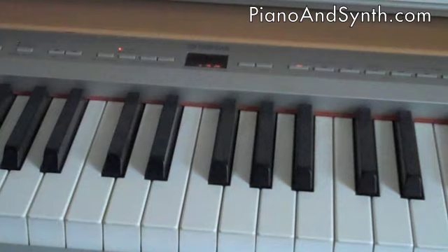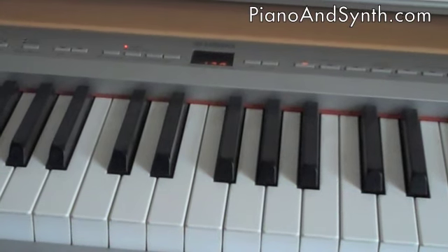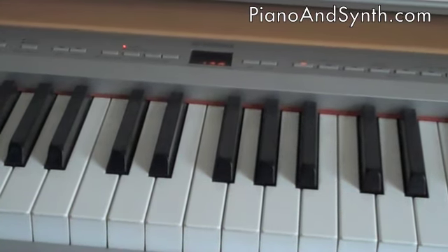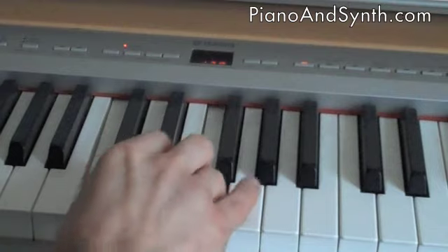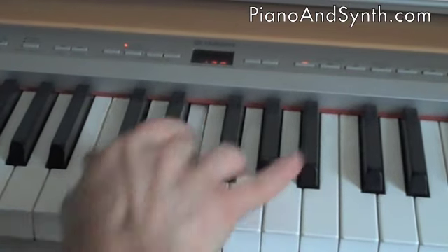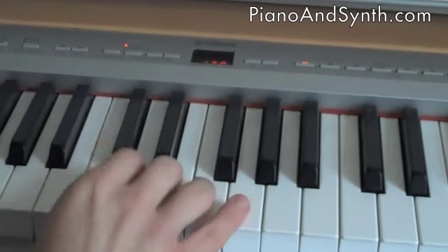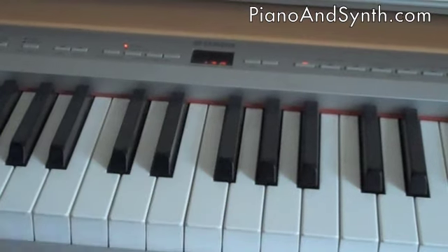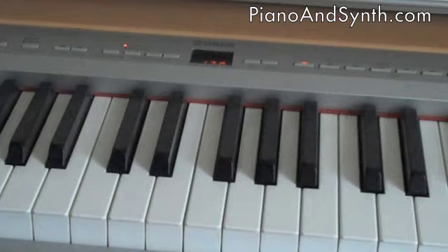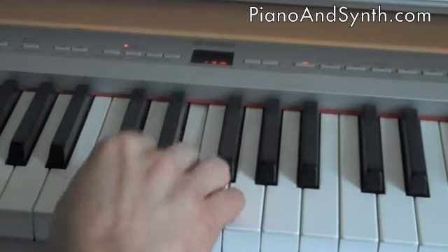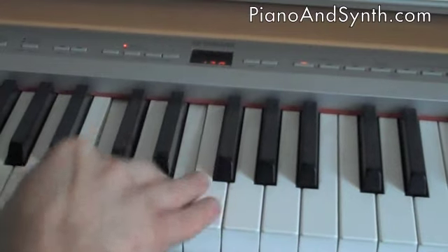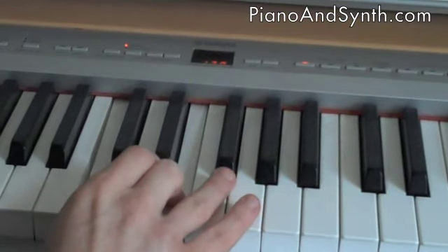A major third ascending, if we think of While Shepherds Watched Their Flocks by Night, the carol, there's your major third. Descending, if we think of the jazz standard Summertime, so you've got your descending there.